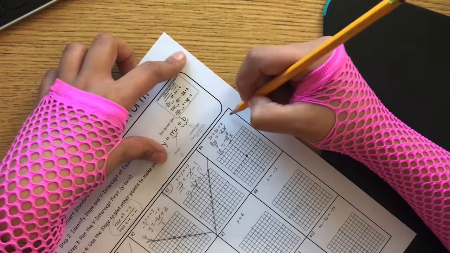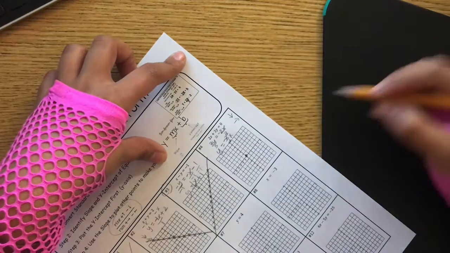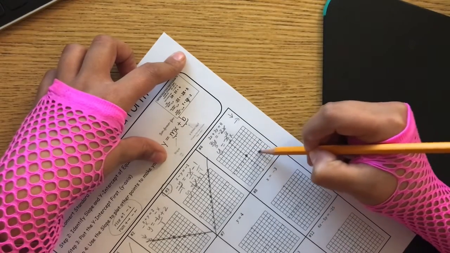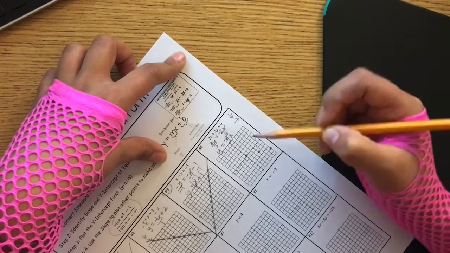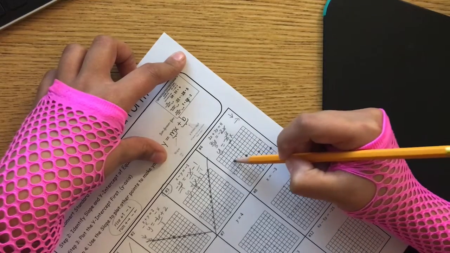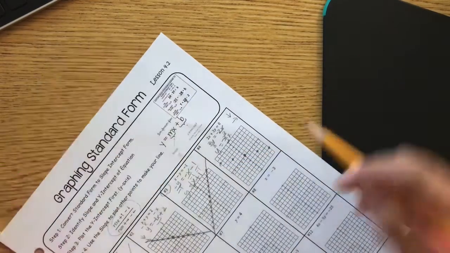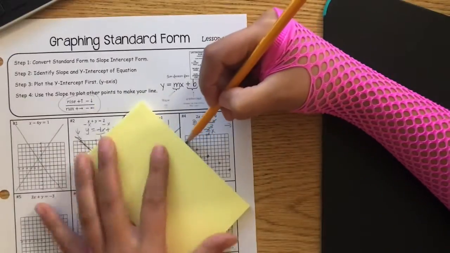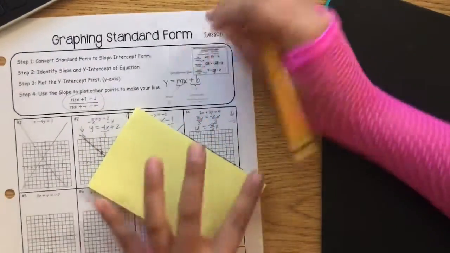Negative 2 over 3 means we're going to go down 2, right 3 from the origin. So down 2, right 3, down 2, right 3. And the opposite direction would be up 2, left 3, up 2, left 3. And then that makes my straight line. So watch out for y-intercepts of 0.